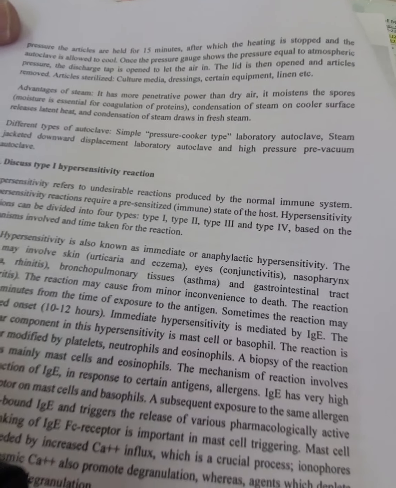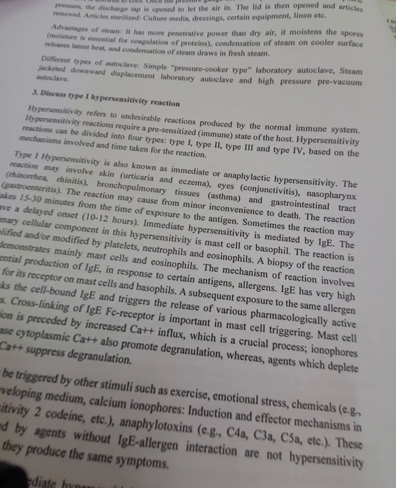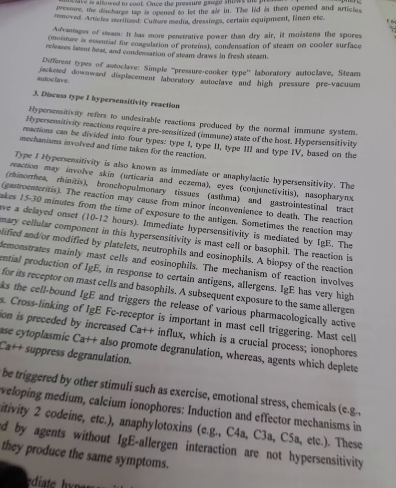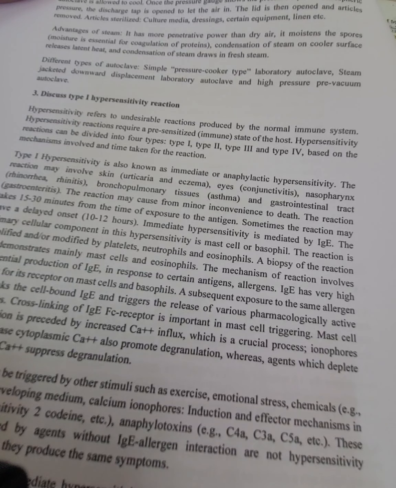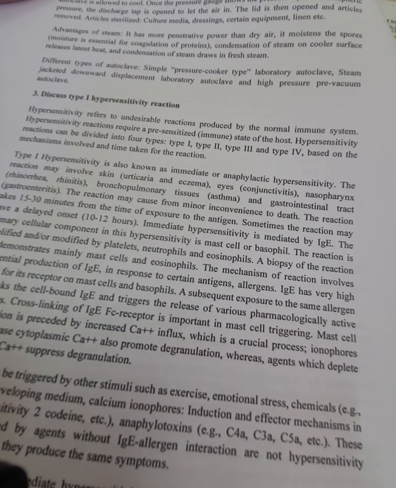Now, the next is hypersensitivity reaction. Classification by Gell and Coombs. Remember the mnemonic ACID: anaphylaxis, cytolytic and cytotoxic, immune complex, and the fourth one is delayed hypersensitivity. Now, one more has been added, that is the delayed hypersensitivity reaction.